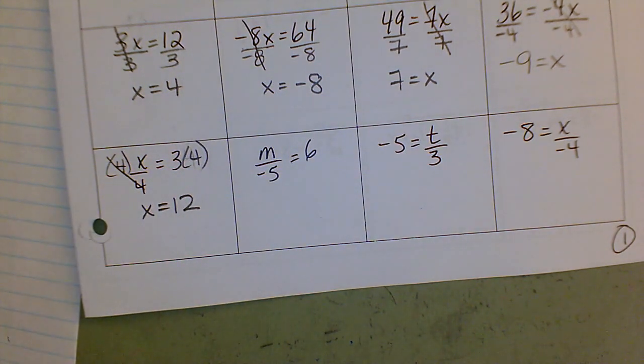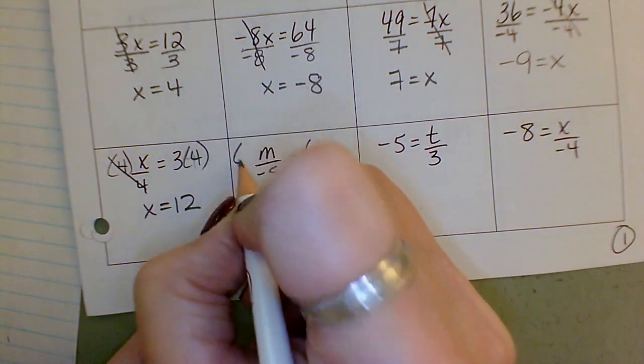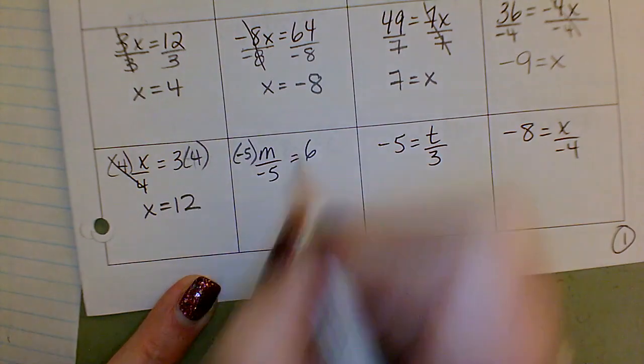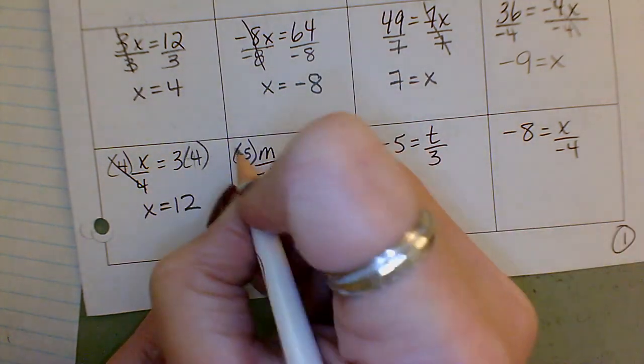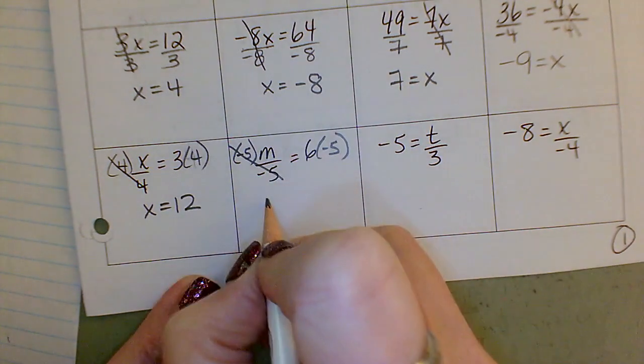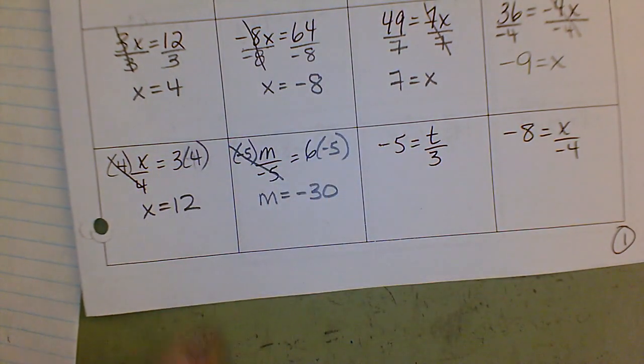So again, I need to remove the -5. I'm going to multiply the numerator by a -5 and the numerator of the other side by a -5. I'm going to cancel them out. M is equal to -30. The process is more important than the answer.